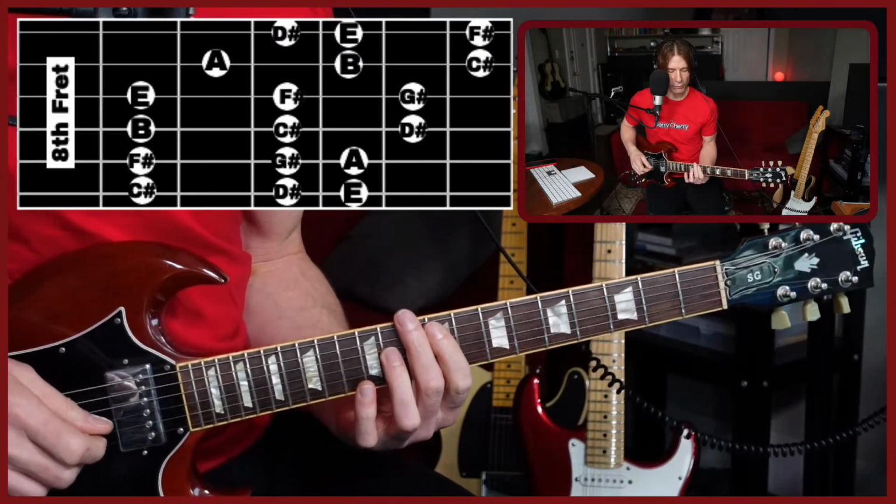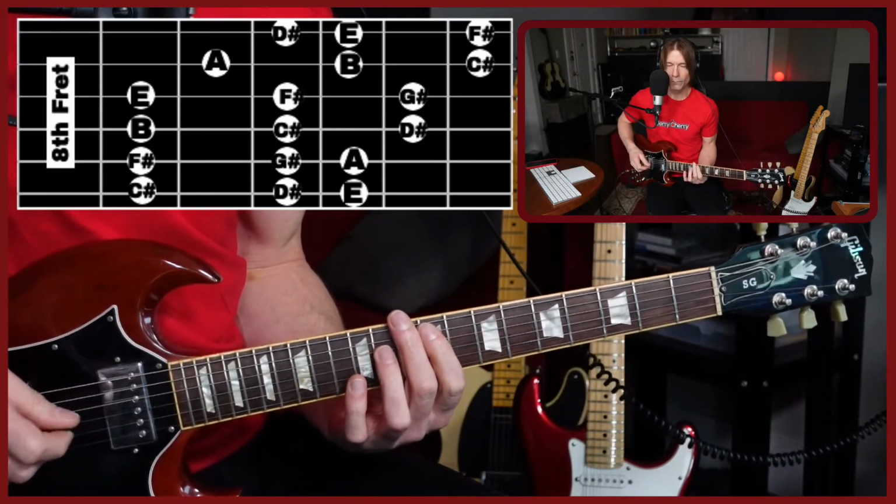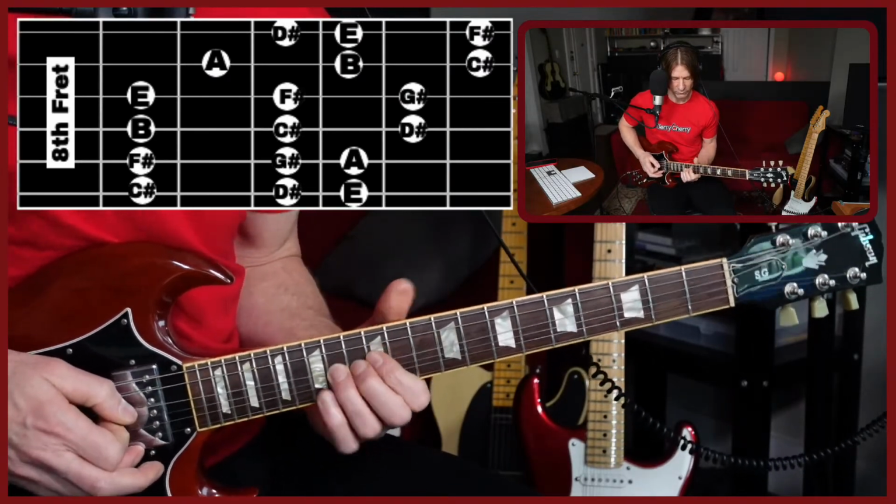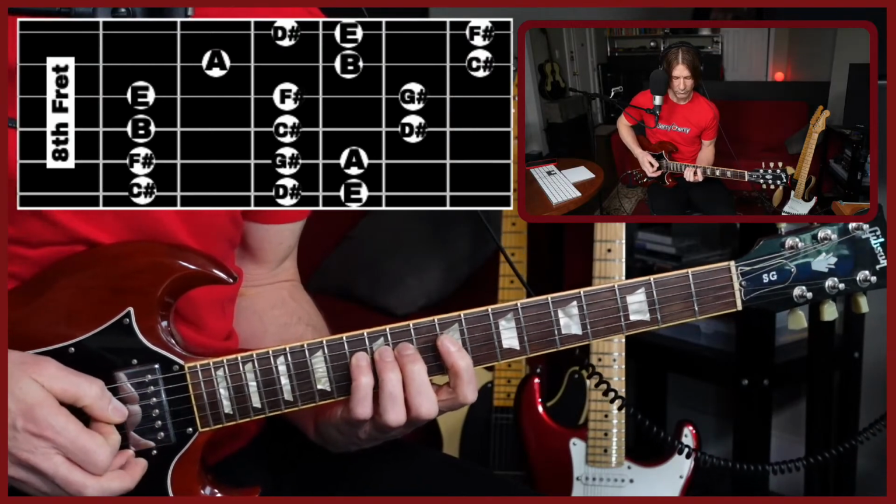Sharp right there. So let's go through this progression. You can see here's my F sharp. Here's the major 6.